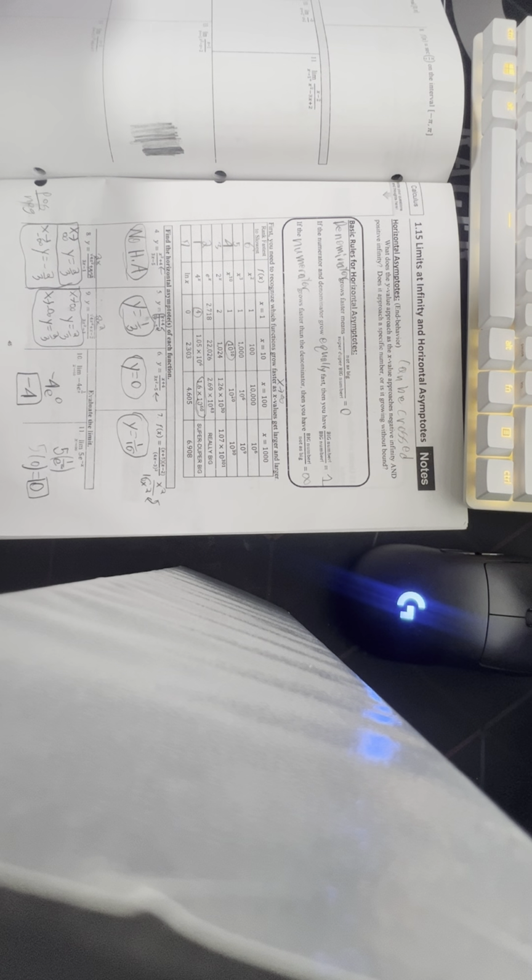Alright, so 1.15, limits at infinity and horizontal asymptotes. Basic rules for horizontal asymptotes, I think, are a good place to start.